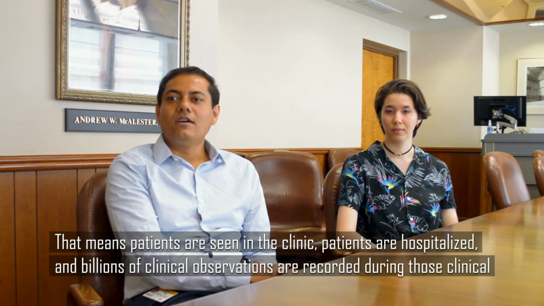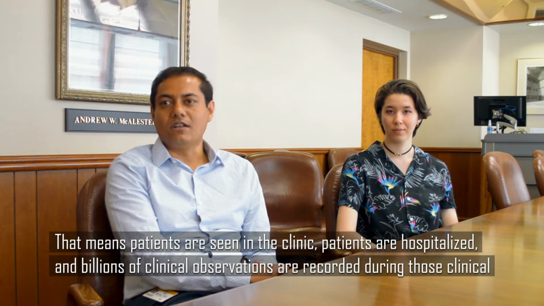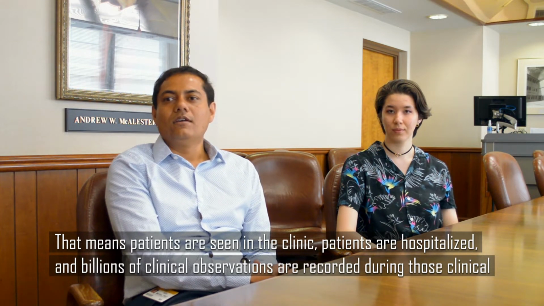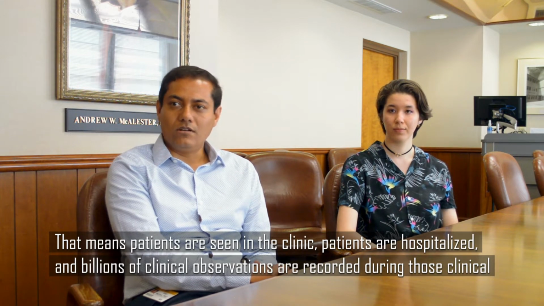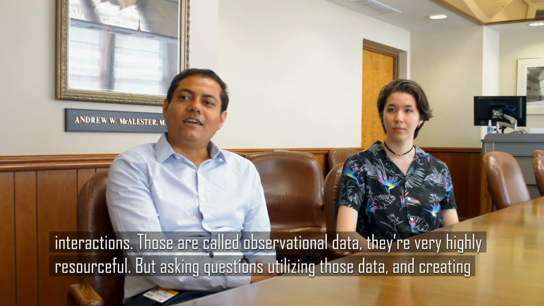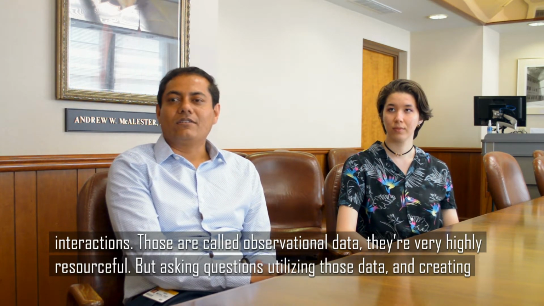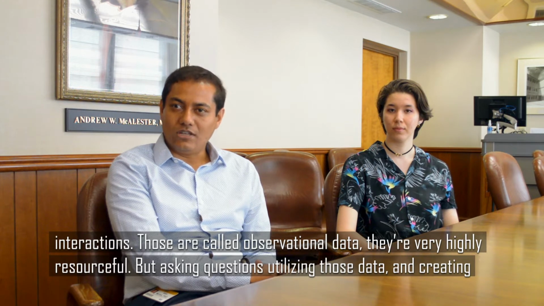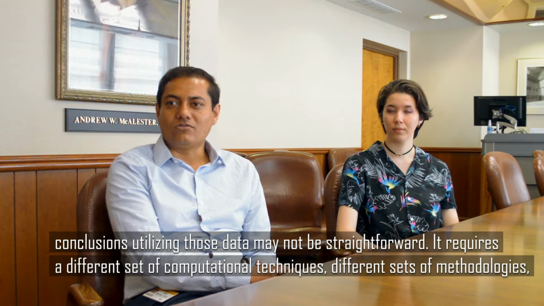That means patients are seen in the clinic, patients are hospitalized, and billions of clinical observations are recorded during those clinical interactions. And those are called observational data and very highly resourceful. But asking questions and creating conclusions utilizing those data may not be straightforward.